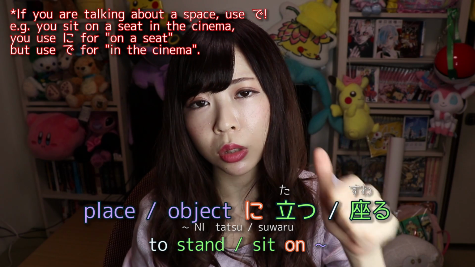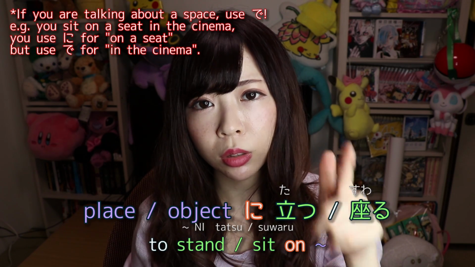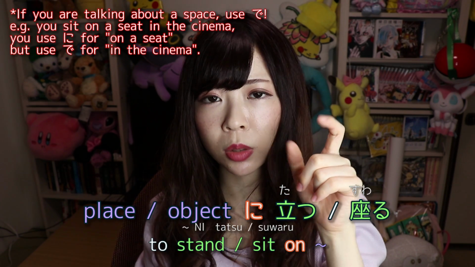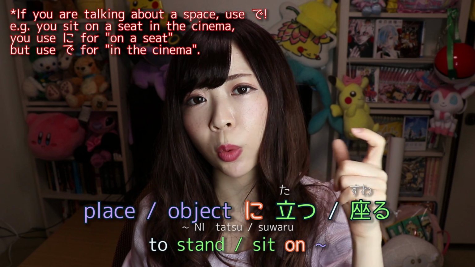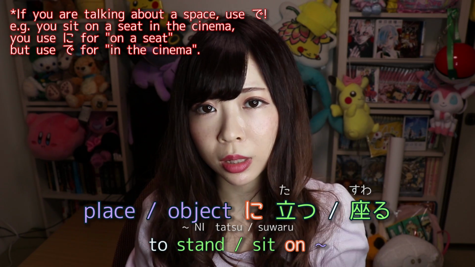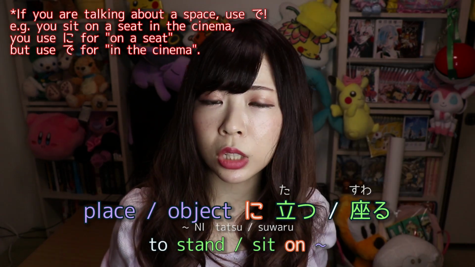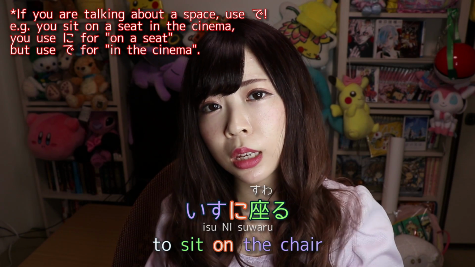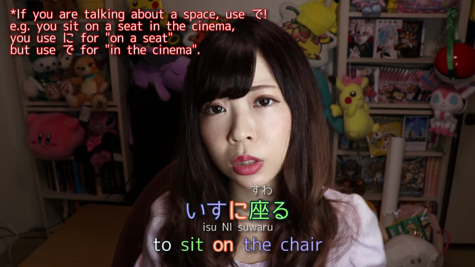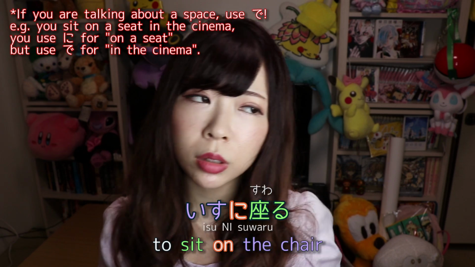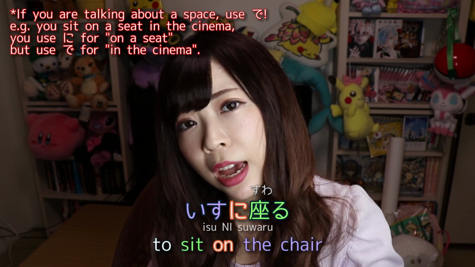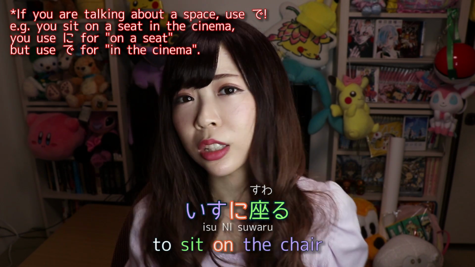There are a few more verbs that use the に particle. The verbs 立つ to stand and 座る to sit. These two verbs you want to use the に particle to say where you sit or where you stand. So if you sit on a chair, you say 椅子に座る. You could think of it like you sit down onto a chair.